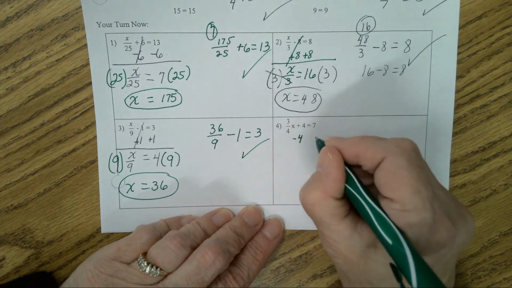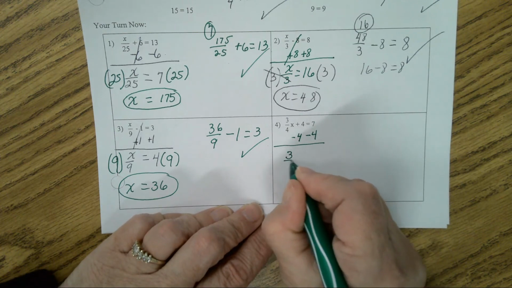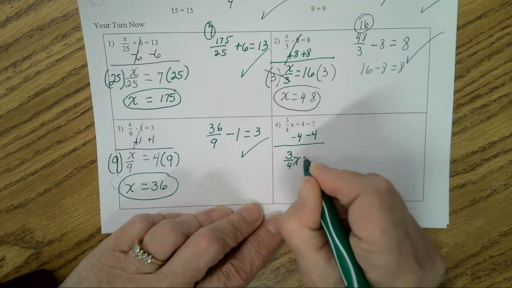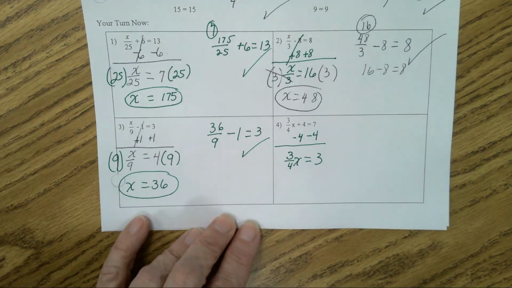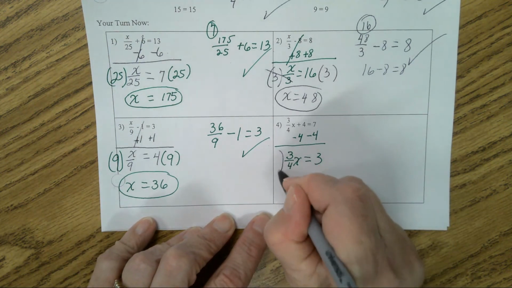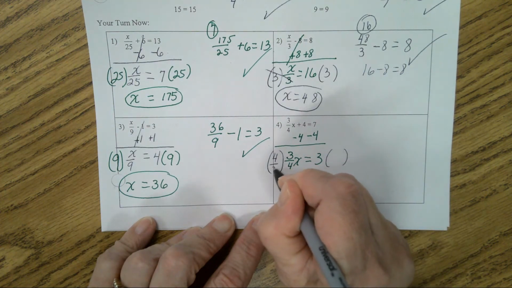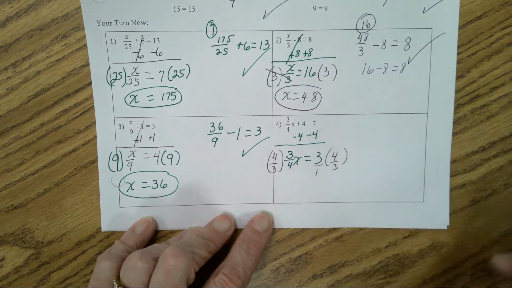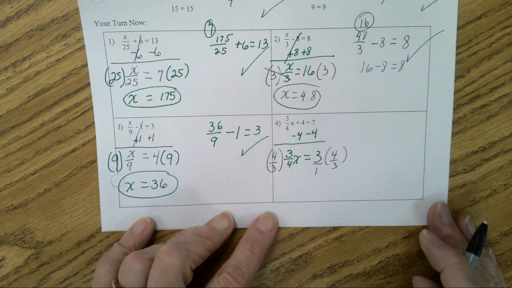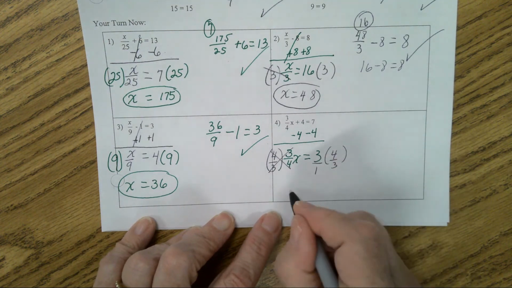Minus 4, minus 4. 3/4 x equals 3. Now, with the fraction, we have to multiply both sides by 4/3. Okay, so you put a 1 under the 3 to make it a fraction. Any questions? That cancels, which is what we want.